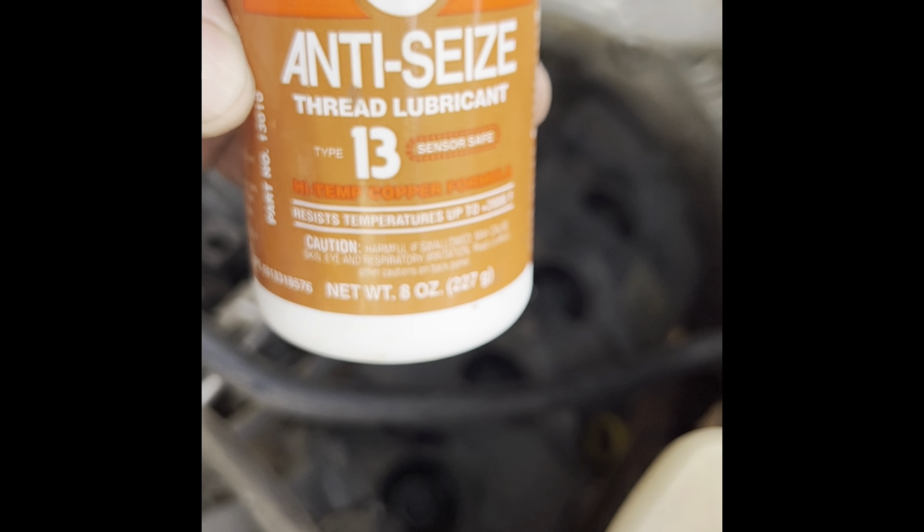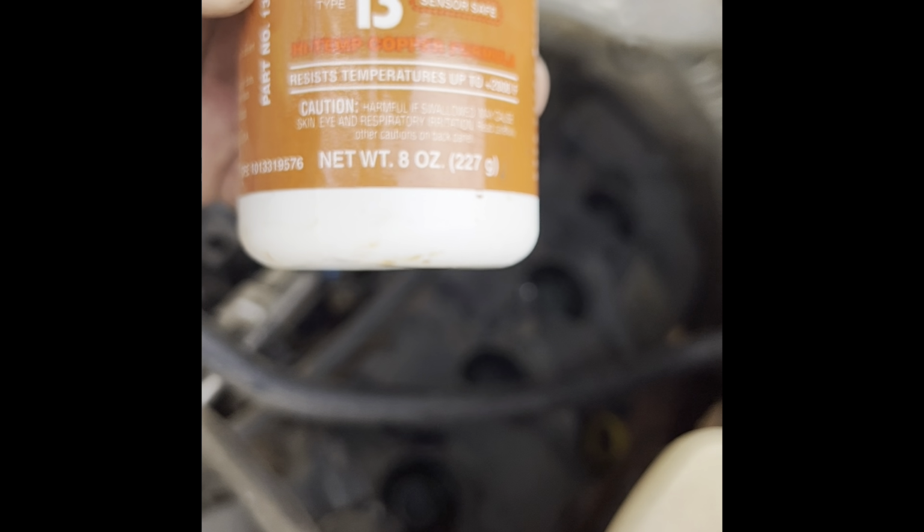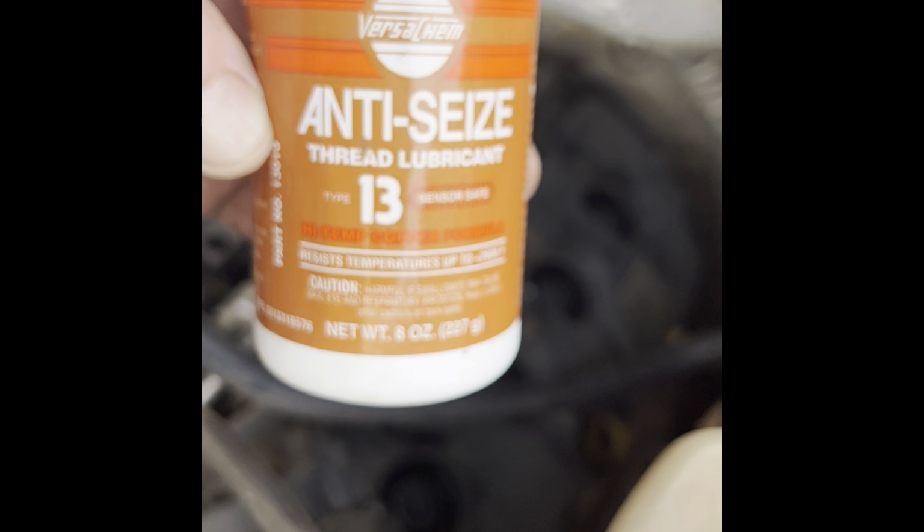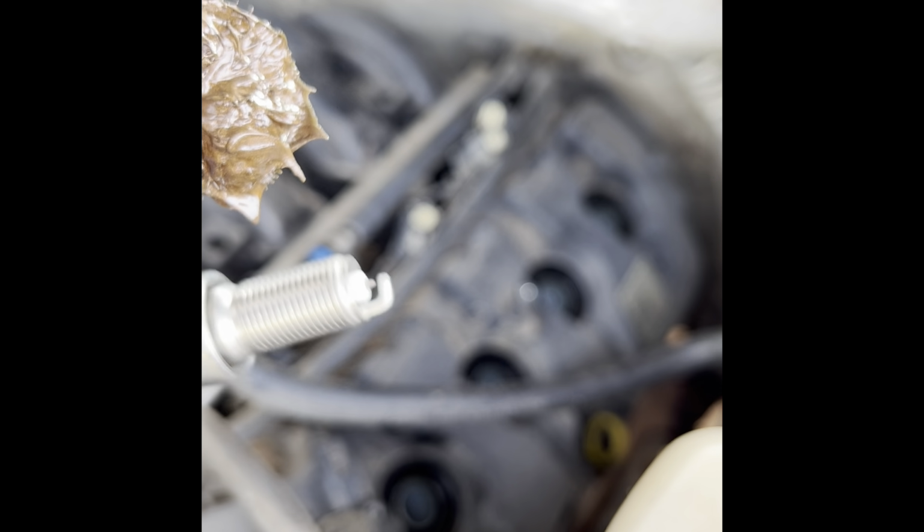You don't have to use the high temp. That's just what I choose to use. The orange anti-seize or copper. You can use the gray anti-seize. It'll work just fine too. I just like to run the high temp. I'll tell you, if you get this stuff on you, you'll be wearing it till Sunday, all week long. But it is some nasty stuff.